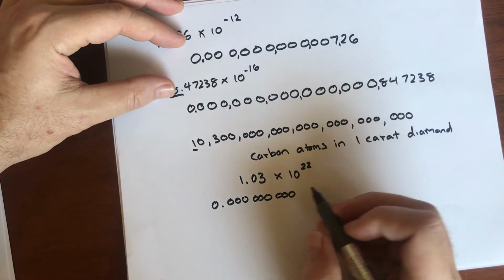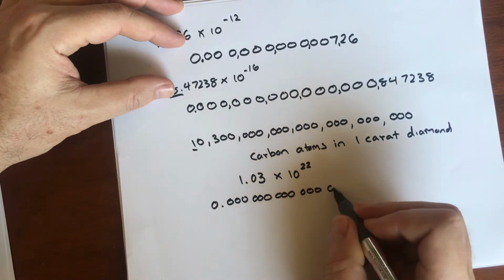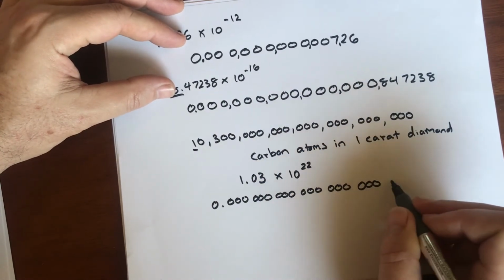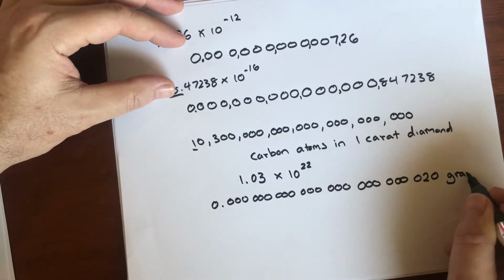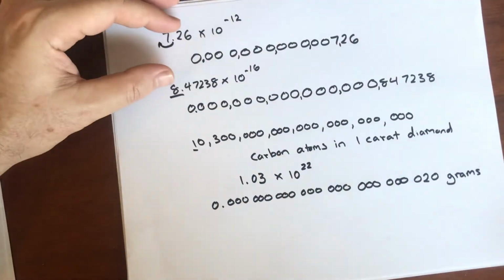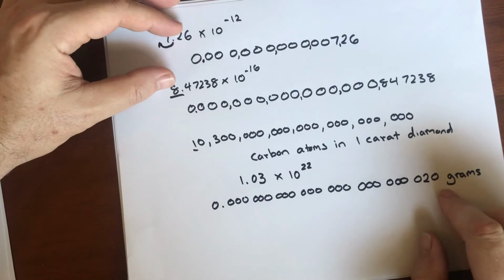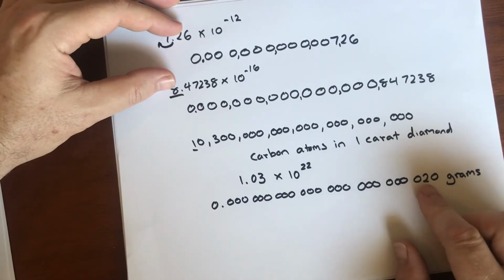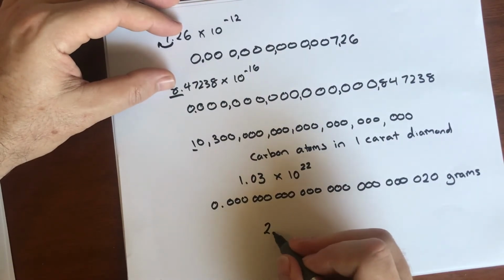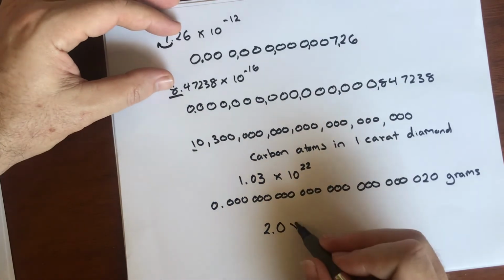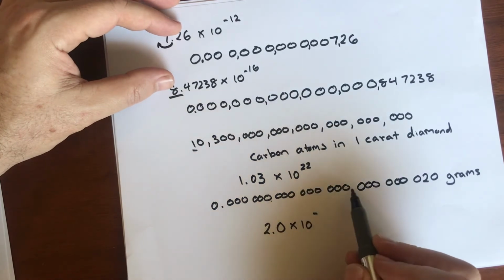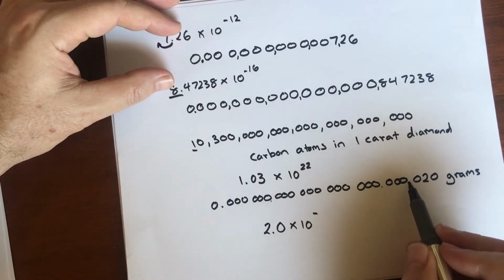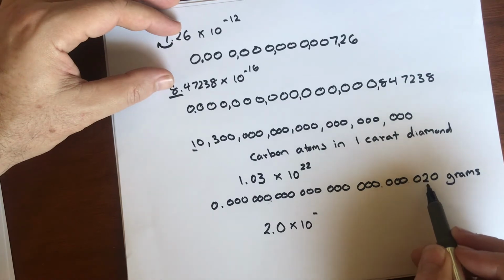Four, five, six, 7 of these, right? 1, 2, 3, 4, 5, 6, 7, 020 grams. This is the weight, the mass of one carbon atom. It's a tiny, tiny thing. So to write this one, you'd put the 2, and you could do 0.0 if you wanted, or just 2, times 10 to the negative 3, 6, 9, 12, 15, 18, 21, 22, 23.